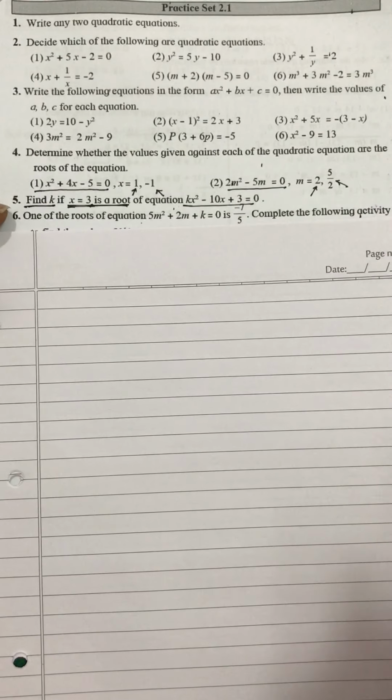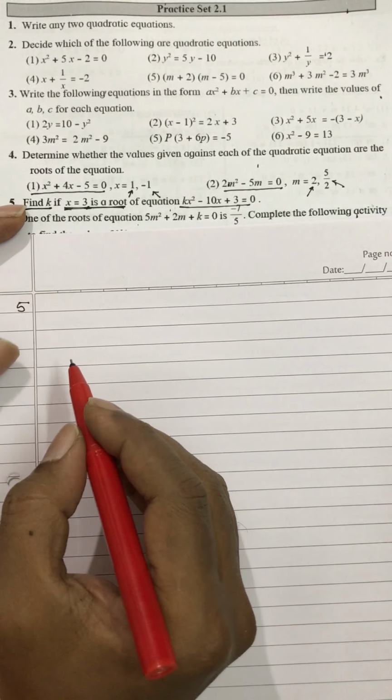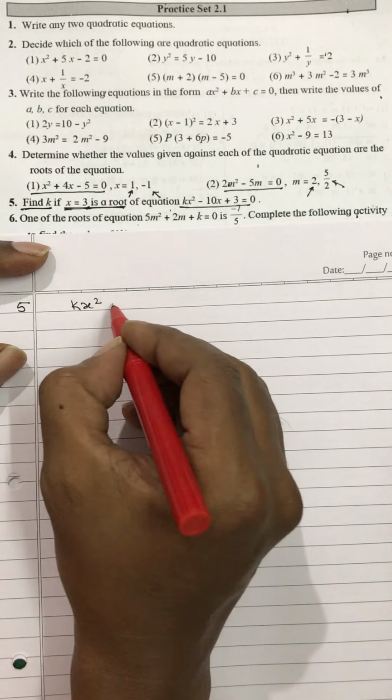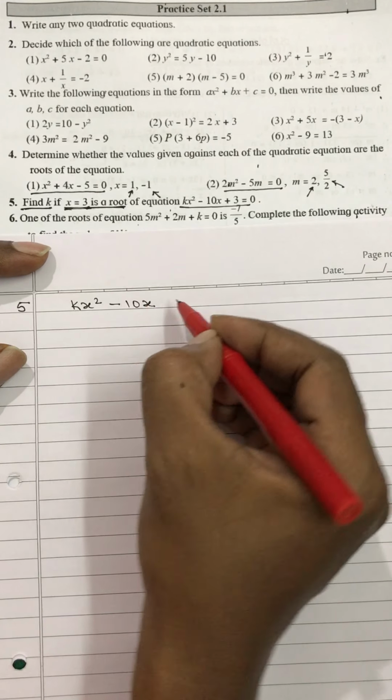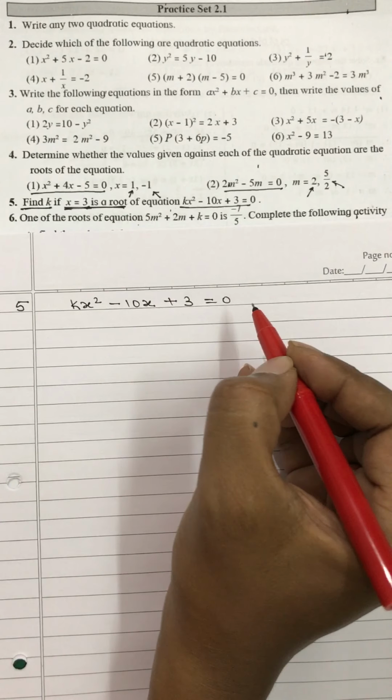So here, if I go to the question number 5, see here, kx square minus 10x plus 3 is equal to 0 is the given equation.